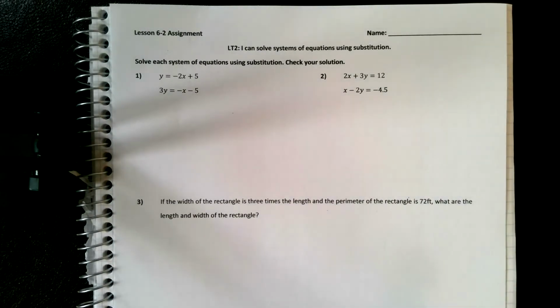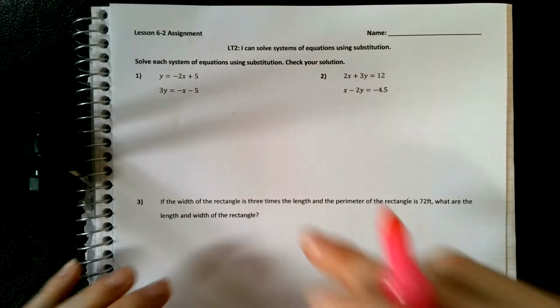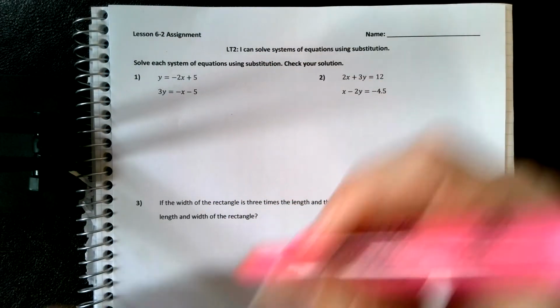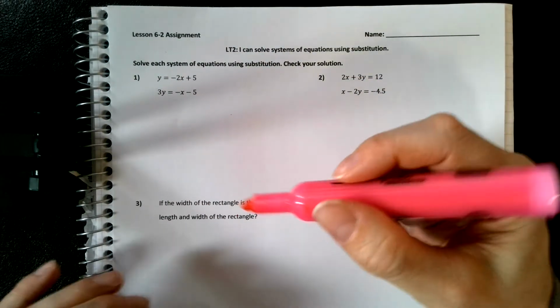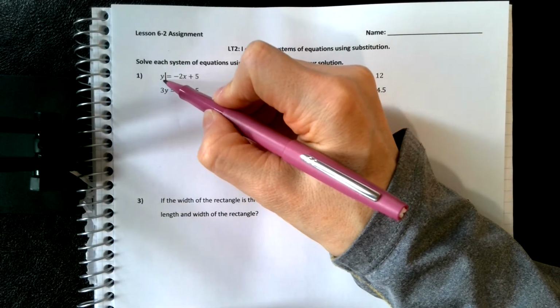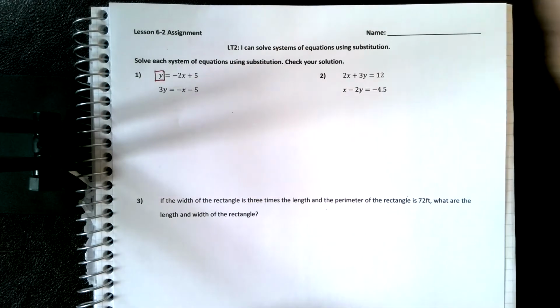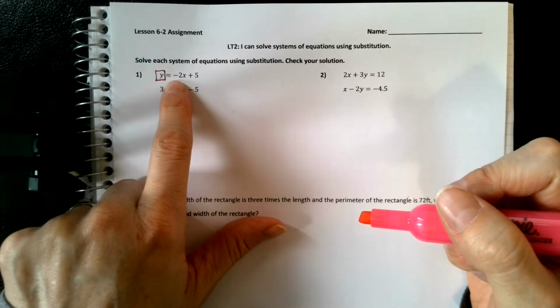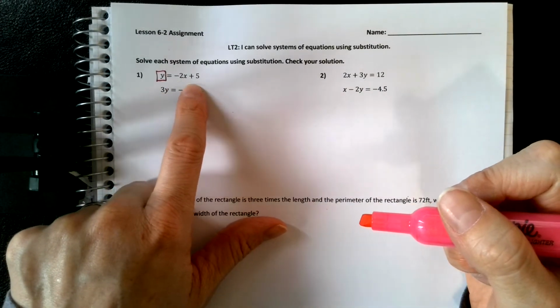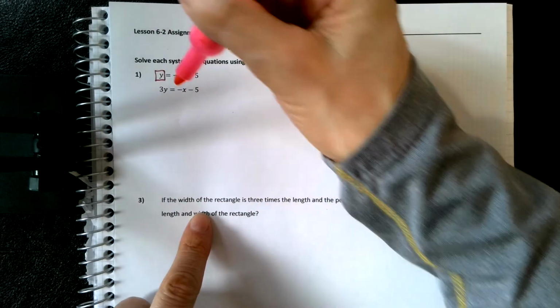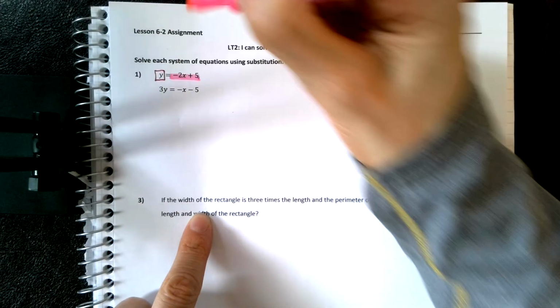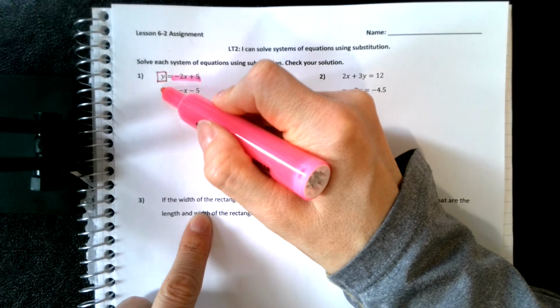The first thing I like to do when I'm starting one of these kinds of problems is make sure that I have a variable isolated. And by that I mean you want a situation like this right here where y is alone, because you want to be able to say y is this, negative 2x plus 5, so that you can take this and put that right there where y is.